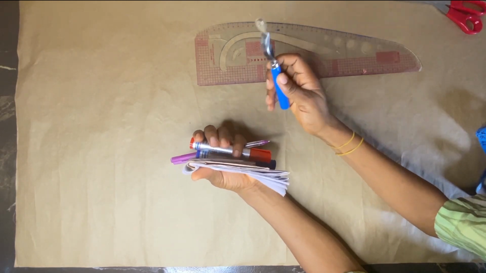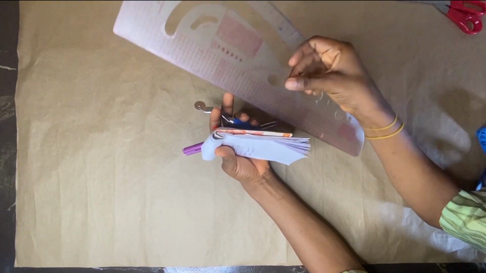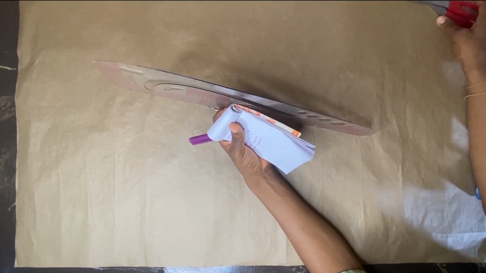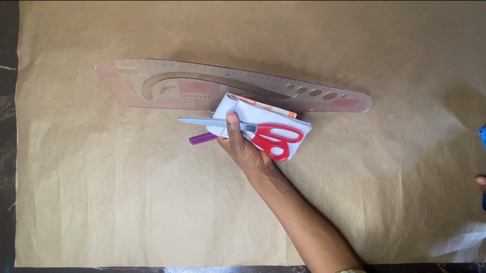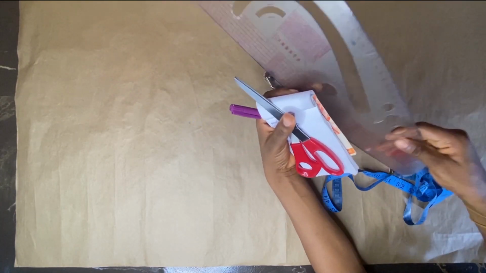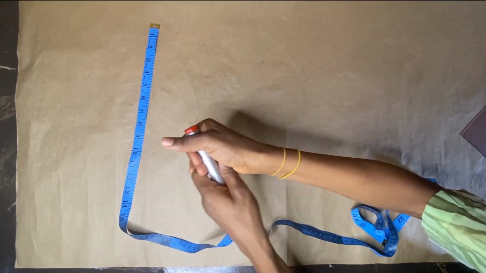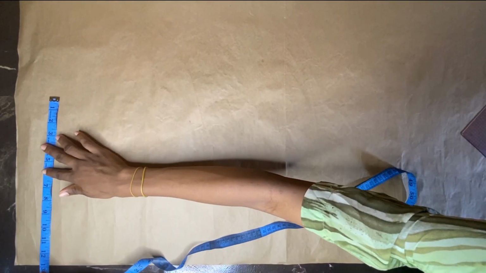We'll be needing our marker in 2 different colors, a tracing wheel, pattern master, paper, and scissors. Please don't use your fabric scissors; use paper scissors. And we'll be needing our tape rule to take down measurements. So let's set those things aside so we can work on our pattern now.